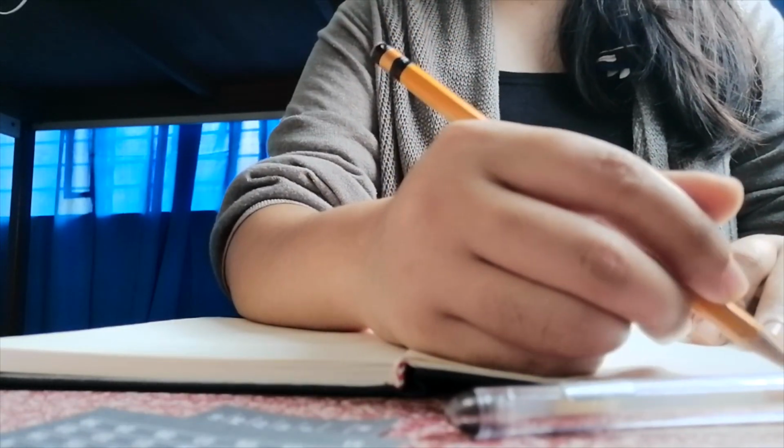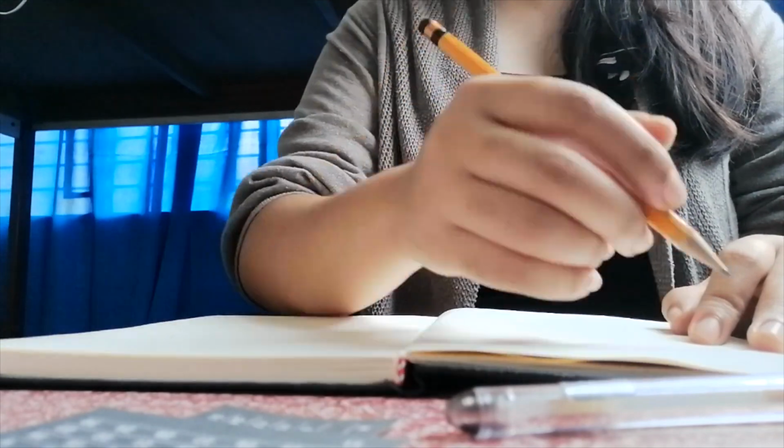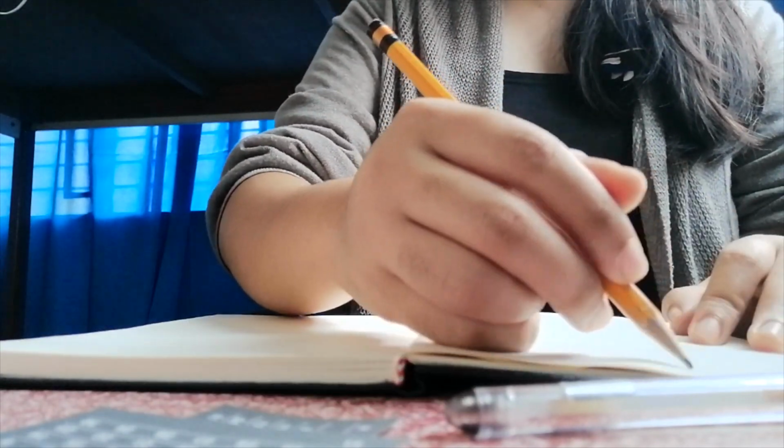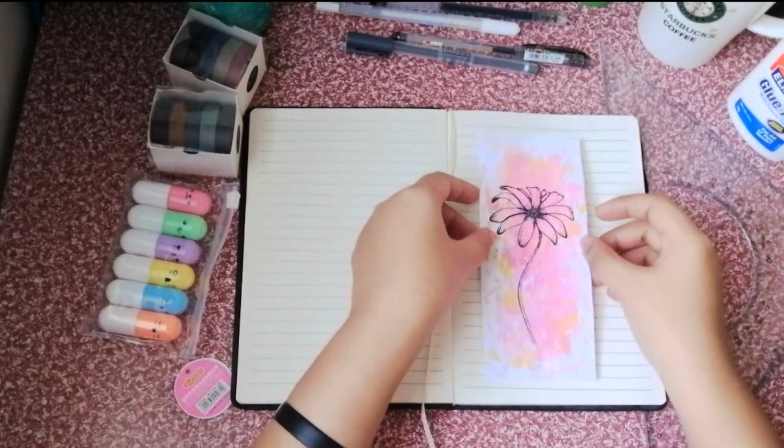I enjoyed creating that journal and I found it very useful, and that's why today I decided to create a bullet journal for this month. So I want this bullet journal to look really beautiful because last time I was really not prepared.